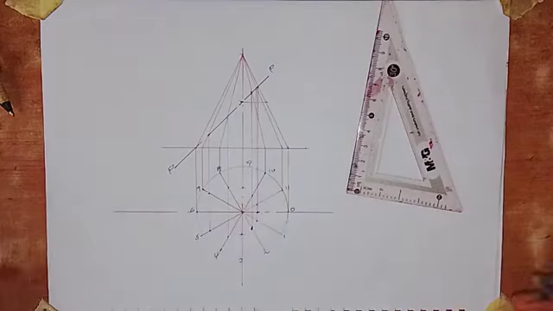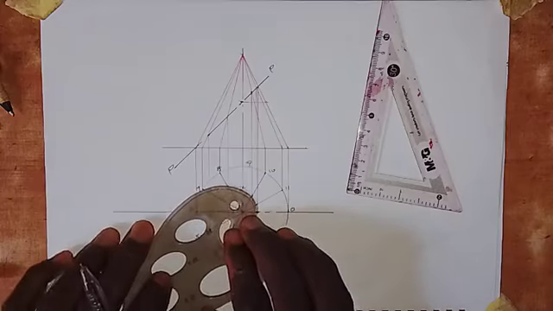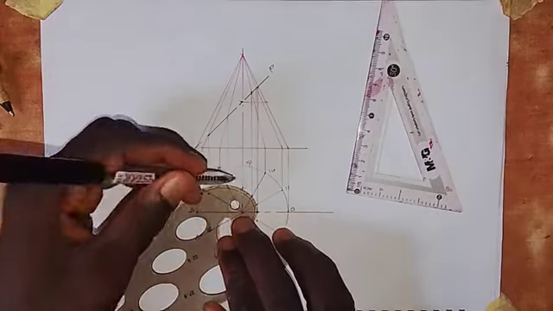All these points, we are to connect them together with the use of the French curve. So here we join these points together.